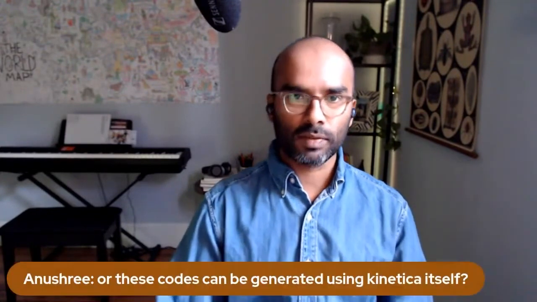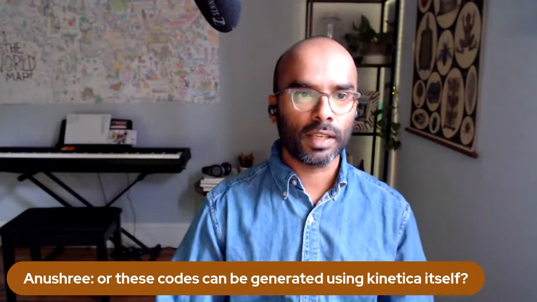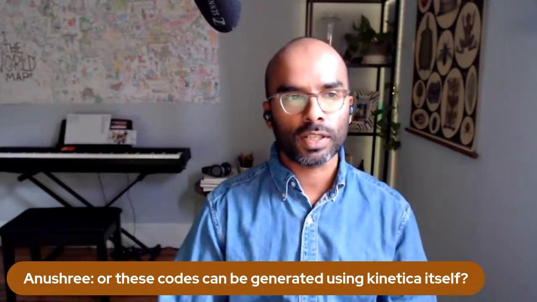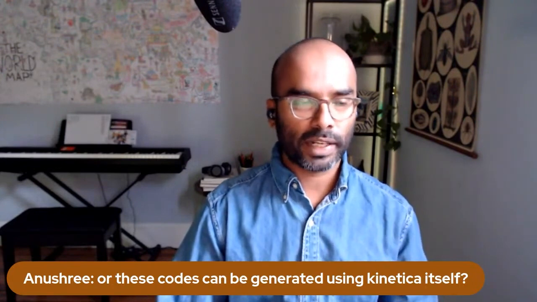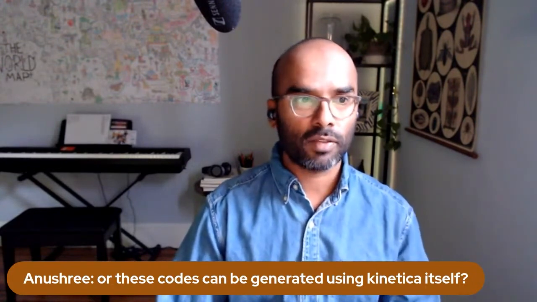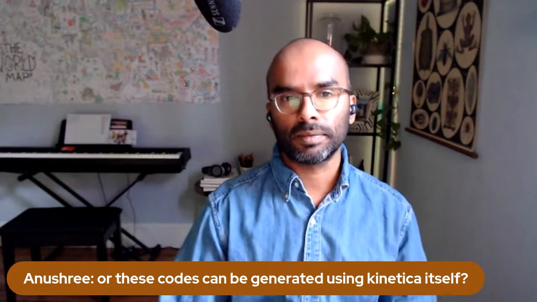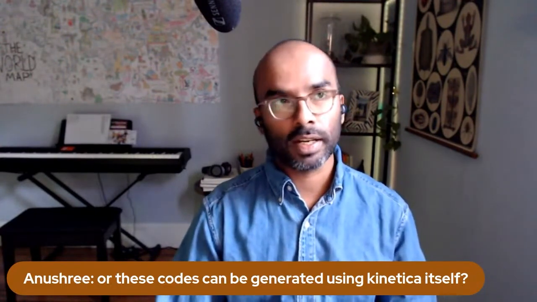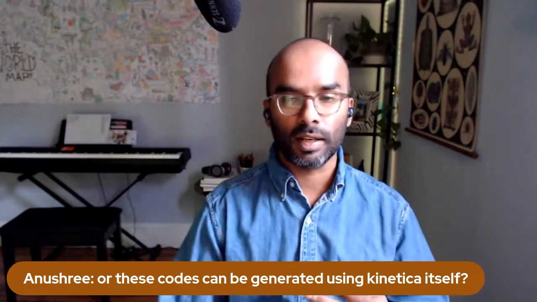Can these codes be generated using Kinetica? Yes, all of this is within Kinetica itself, right? Everything that I showed you are custom functions which have been vectorized so that they run really fast, and they're all set up in Kinetica. Kinetica was built from the ground up, so it's not built on top of something like Postgres. It's built from scratch.